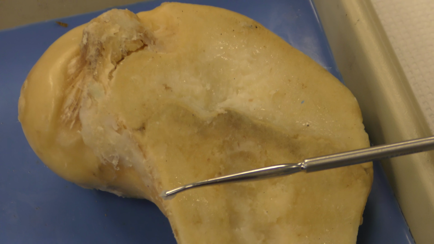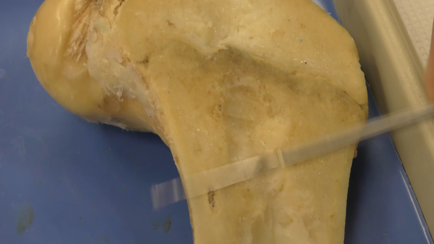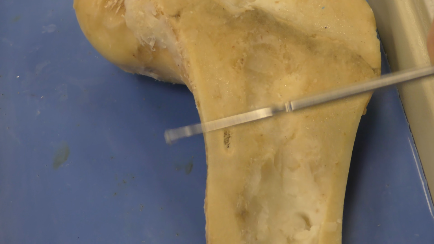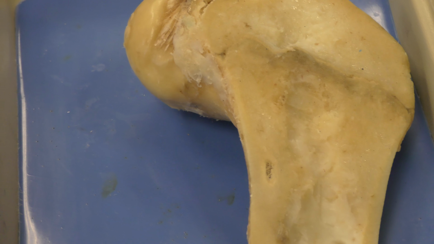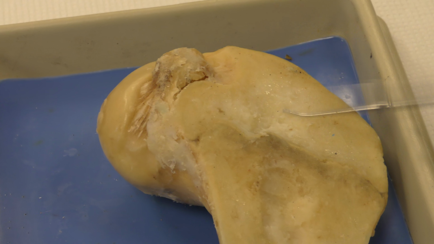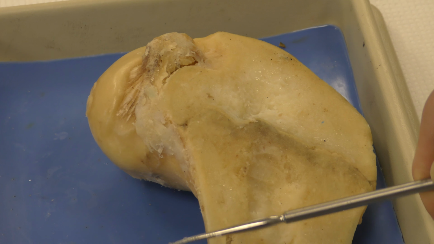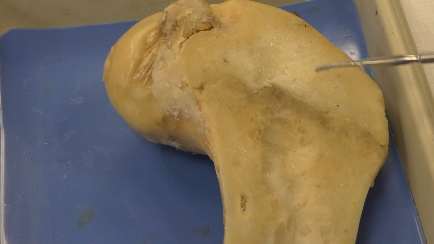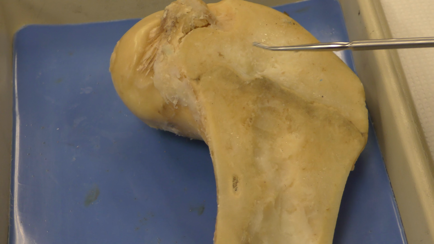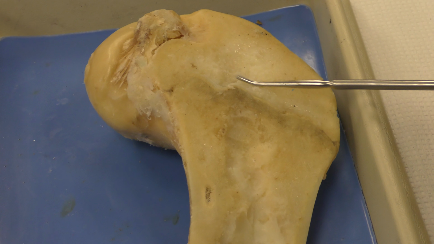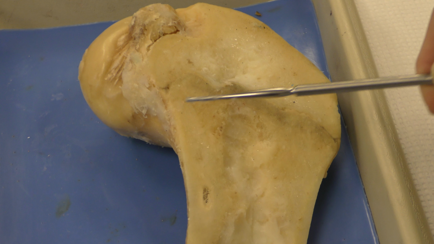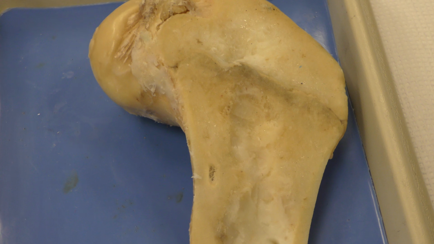Now, if you tap on the compact bone, here's the difference in sound. That's extremely hard and dense, more light and airy, essentially, in the spongy bone. So this is basically the main difference in anatomy. And we ask you in the lab report, what is the main function? Why is this spongy bone so much lighter and airier compared to the compact bone?